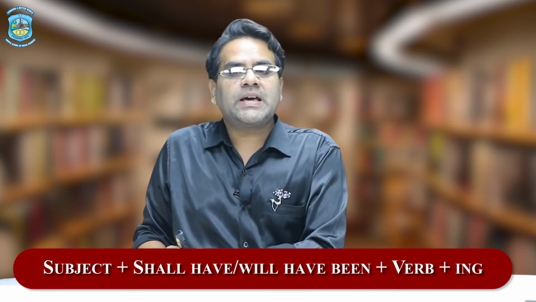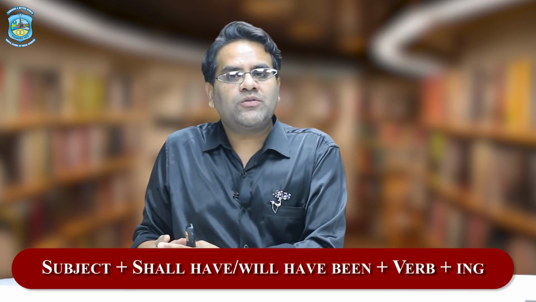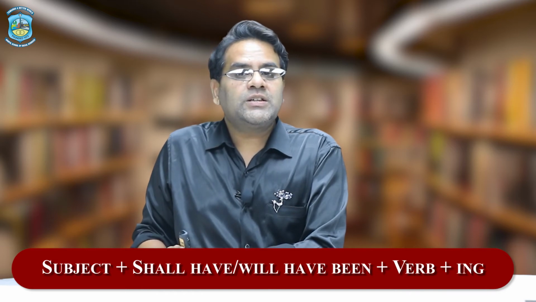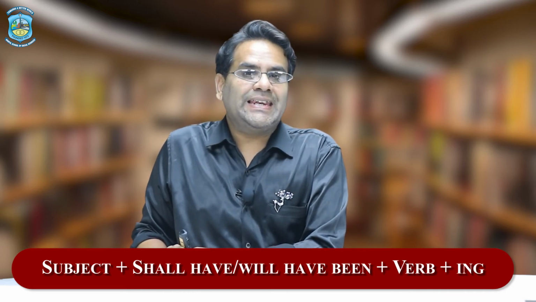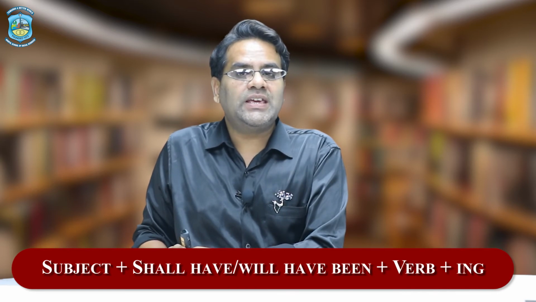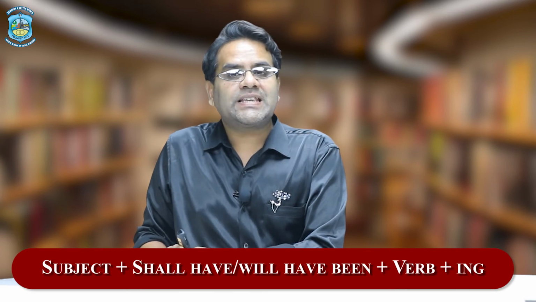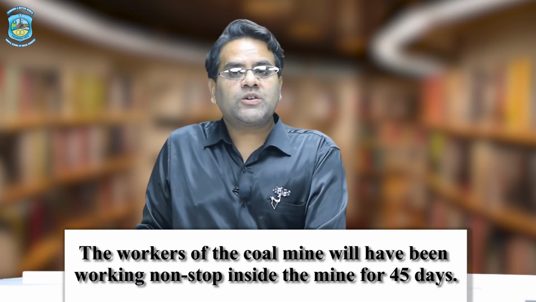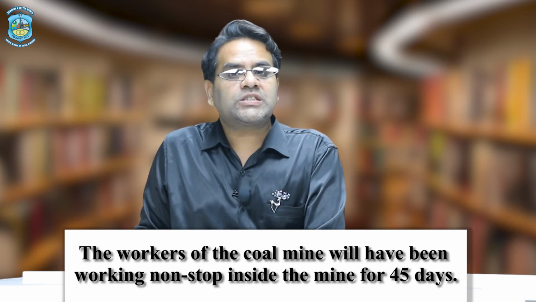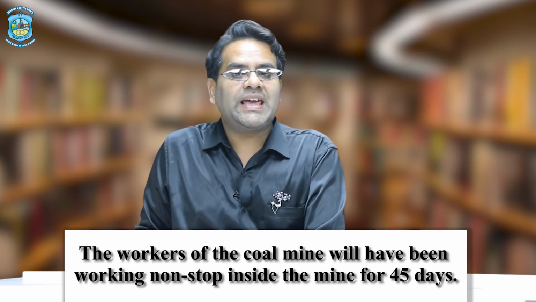Now we'll be looking at the last form of the future tense, where we'll be talking about the FPCT, future perfect continuous tense. And what is the formula for the same? Subject plus shall have or will have, but with the attachment of been, plus verb plus ing. So it will be shall have been or will have been. What is an example for the same? The workers of the coal mine will have been working non-stop inside the mine for 45 days.